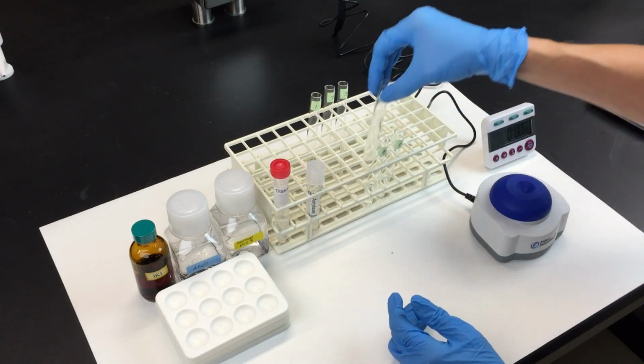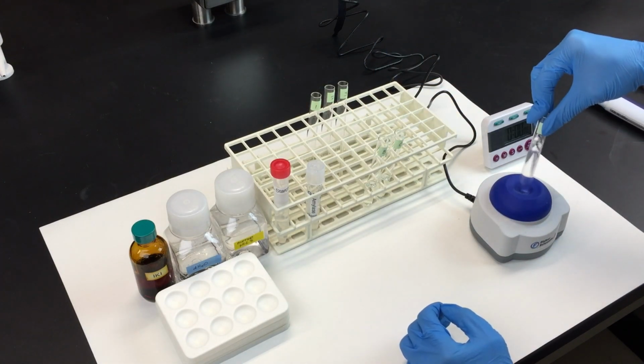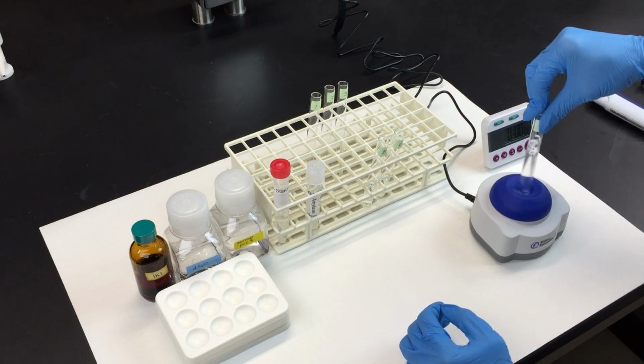Now vortex tube A to make sure that it's well mixed. This is your first concentration, and it's now half the concentration of the stock amylase solution.